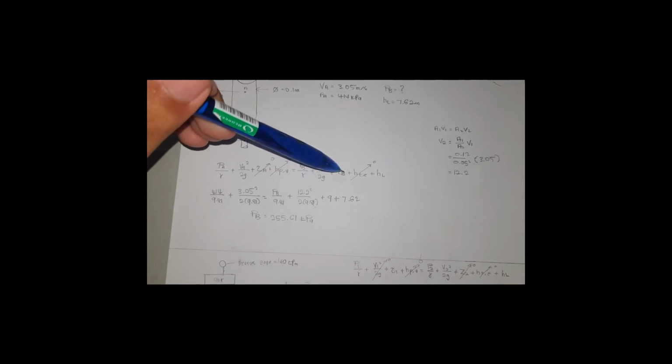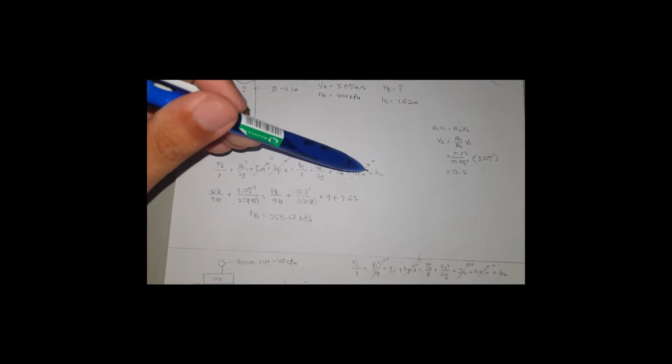So as usual, by using the Bernoulli equation, PA over gamma plus VA square over 2g plus ZA plus h pump equal to PB over gamma plus VB square over 2g plus ZB plus h turbine plus head loss.